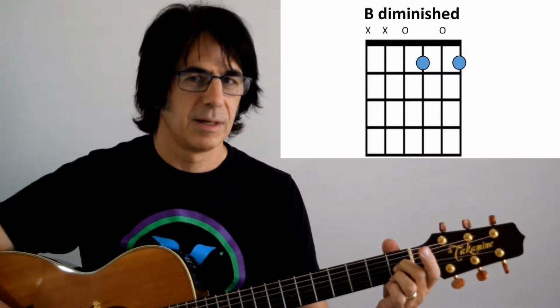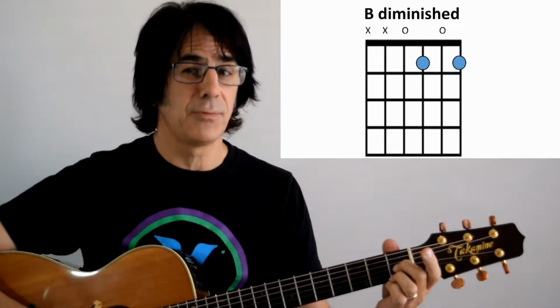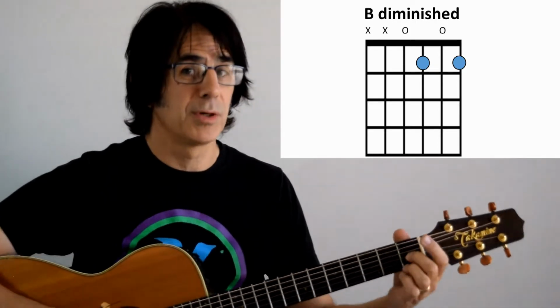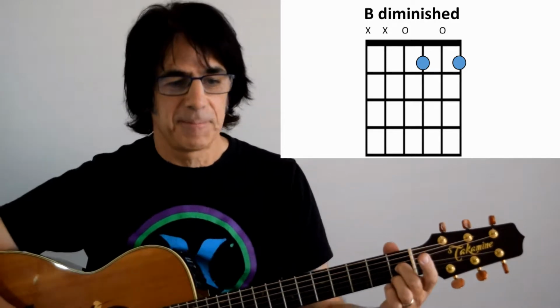Now when we talk about resolution, we're talking about chords that feel comfortable together. For instance, if we look at the B diminished chord, now that chord is the least resolved chord in the whole scale, or at least with the chords that we've done so far.